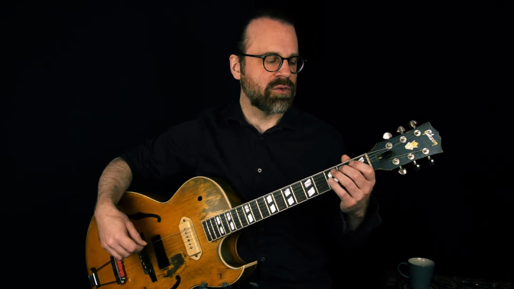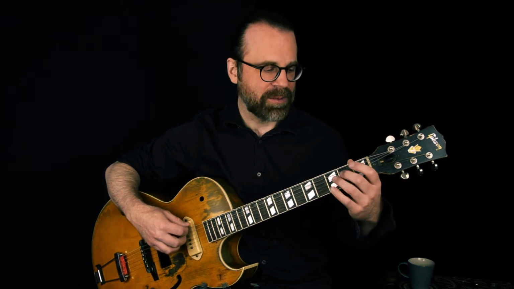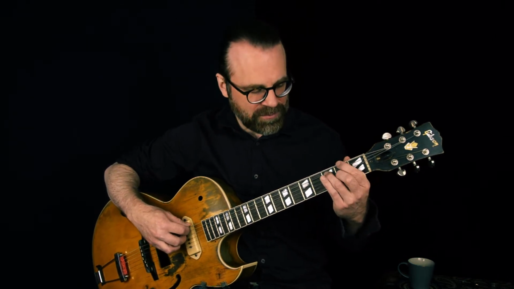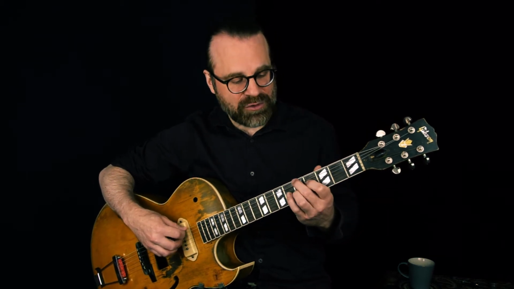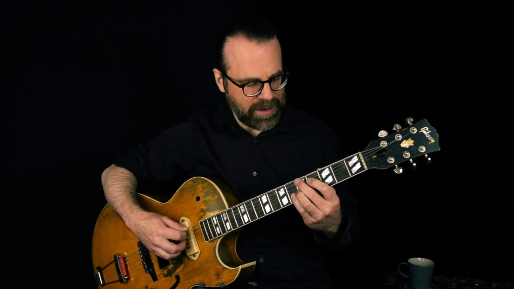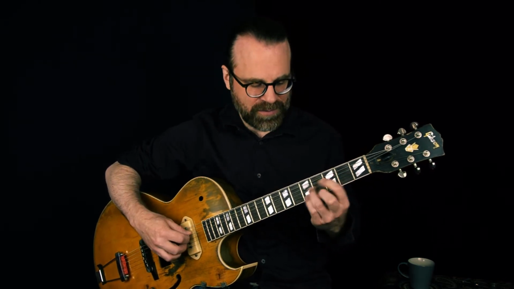The nice thing is that when you take a certain drop 2 form, one group of spacings, you can go your way through these inversions by just moving in one direction. For example, E minor to F sharp diminished, then up to E minor, then up to F sharp diminished, then up to E minor, then up to F sharp diminished, and E minor.